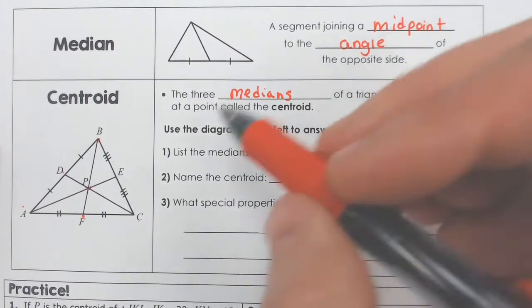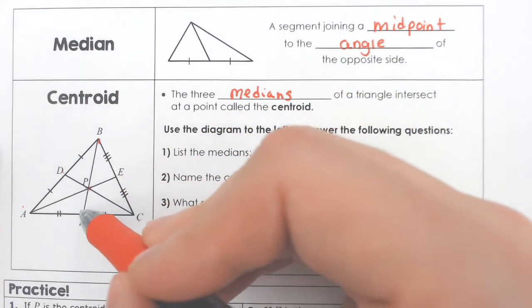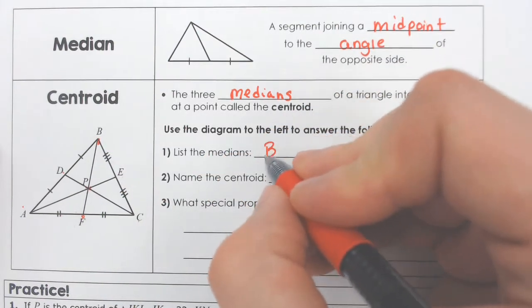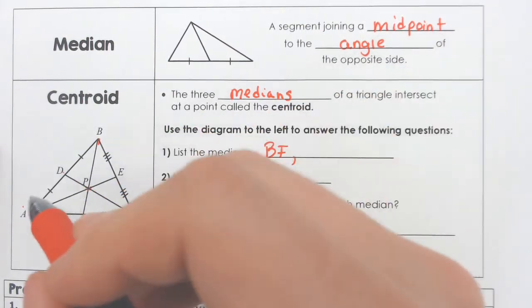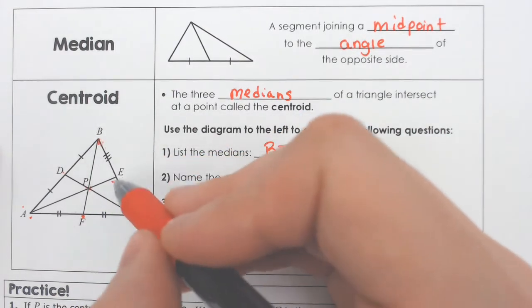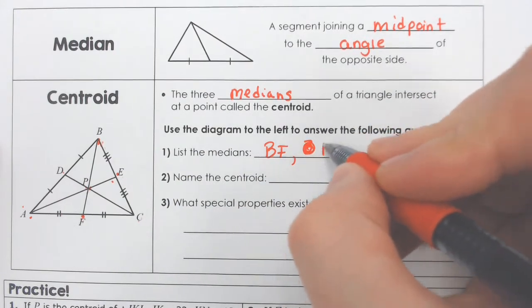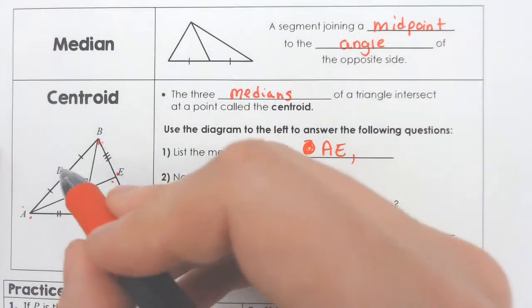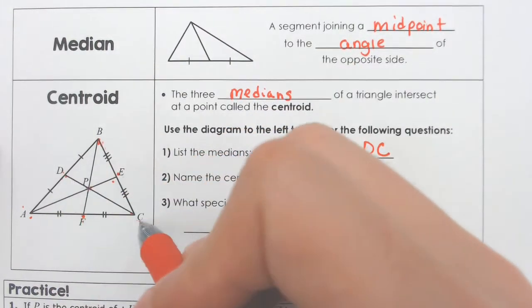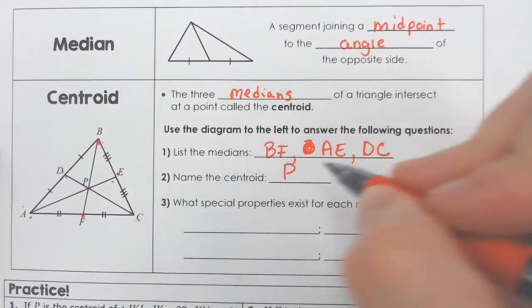All right, we're going to first list the medians on this triangle. BF is a median. It's going from the midpoint of the side to the other angle. So BF is one of them. AE is another one of them, taking the side BC, going to the middle, and going straight over. And DC is the last one that would be having a median right there at DC. Point P is the midpoint.